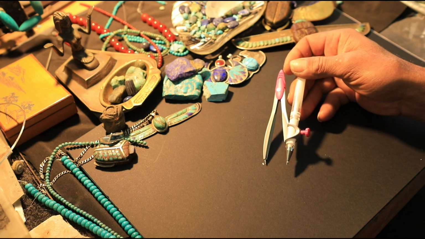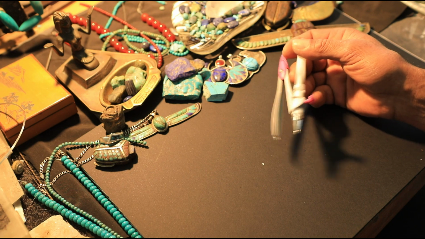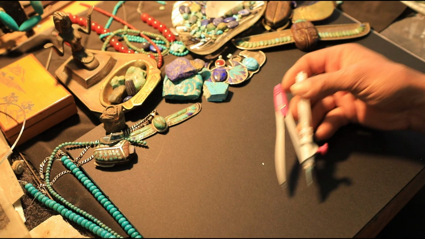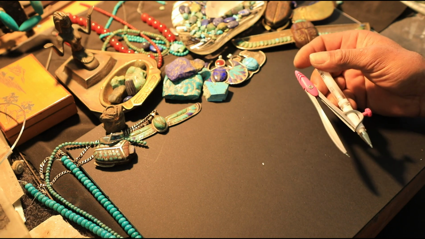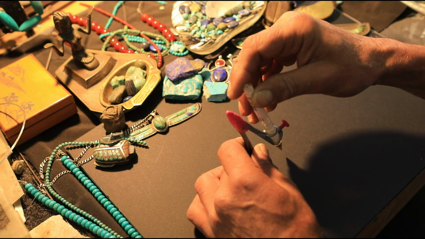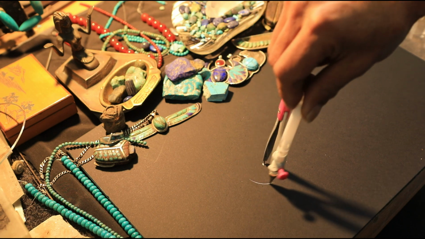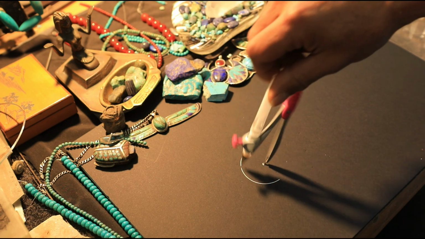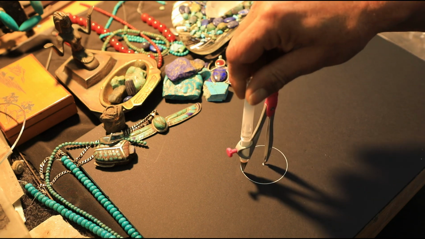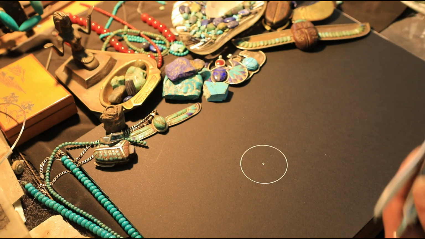So consciousness decided, well, what can I do here? I can't move. I need somewhere to go. Well, I need to do something. So it decided to create a parameter around itself which it could move within. And basically it did that by, when we describe it in a two-dimensional view here, using a circle. So there's the very first parameter.